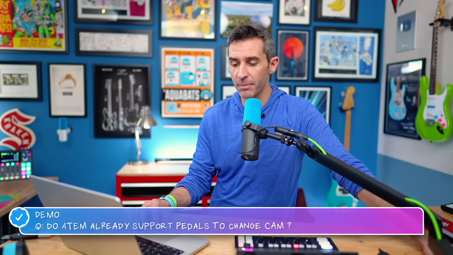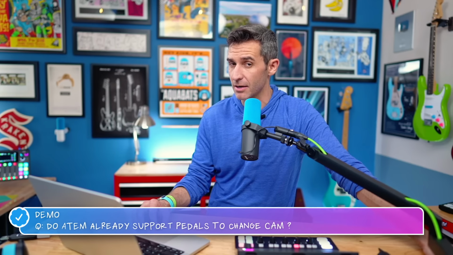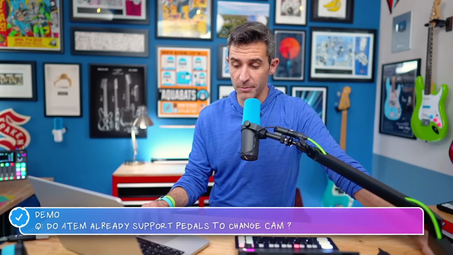Does the Ecamm support pedals to change the camera? It does not, as far as I know. Although there might be some super smart person who has rigged that up.